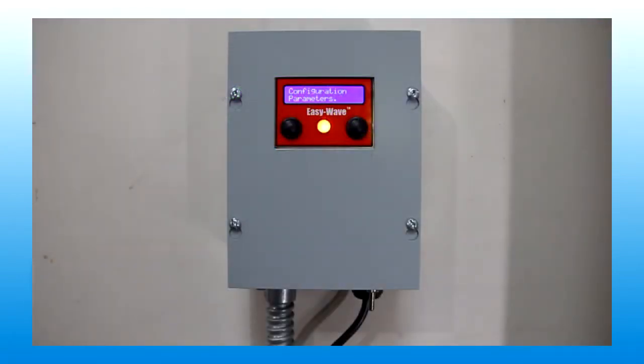To enable the chute control system and begin using the new parameter settings, set the toggle switch to the enabled position.